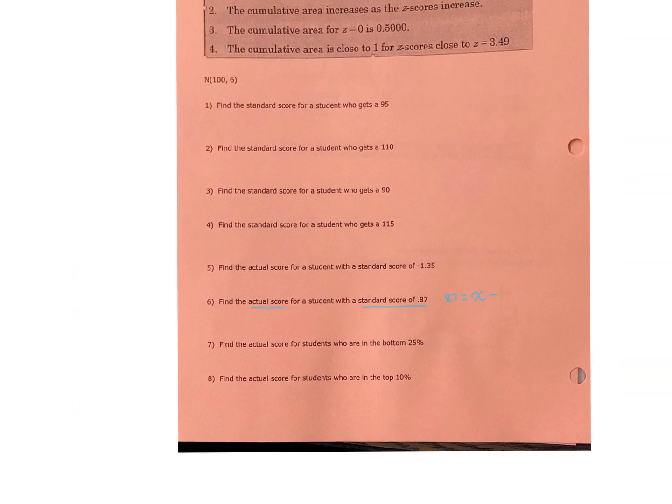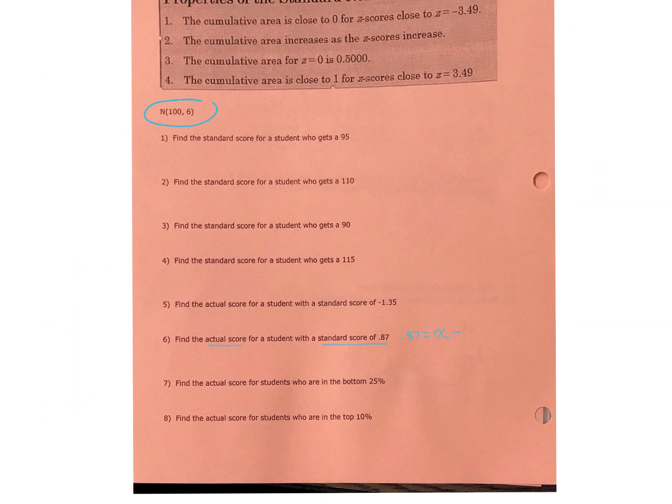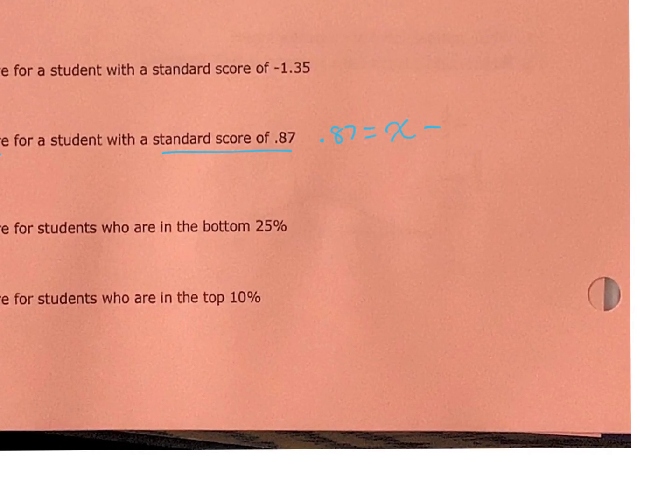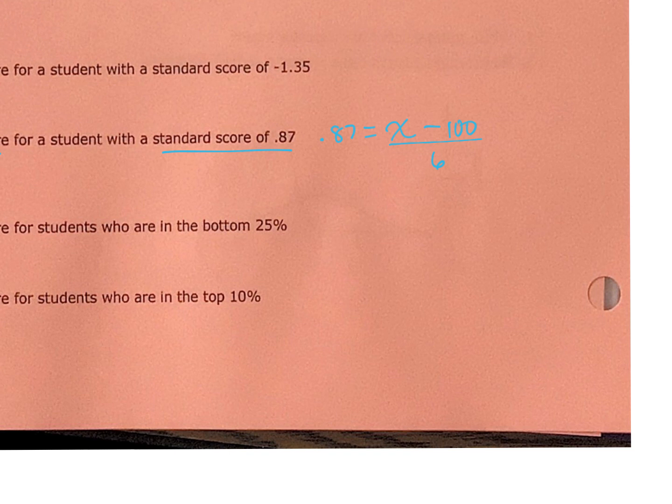Minus, for all of these examples, we're using this information. So the mean is 100 all over 6. So we talked about these already, right? We decided we need to multiply by 6 and add that 100 there to get our value for x. So on that one, what would it be? 105.22.